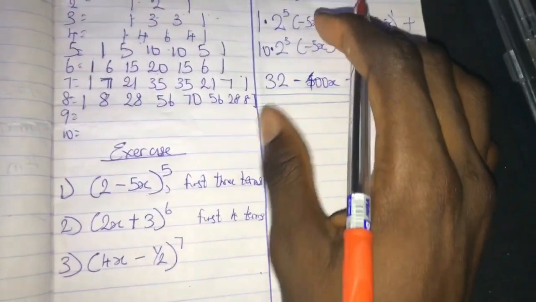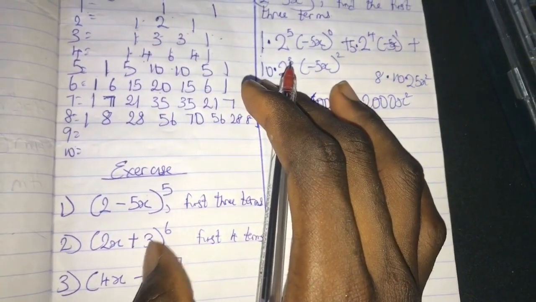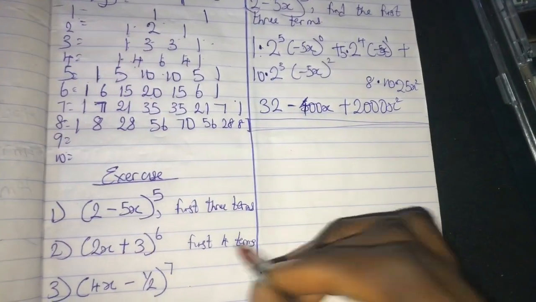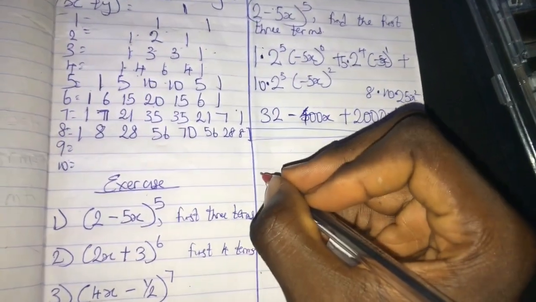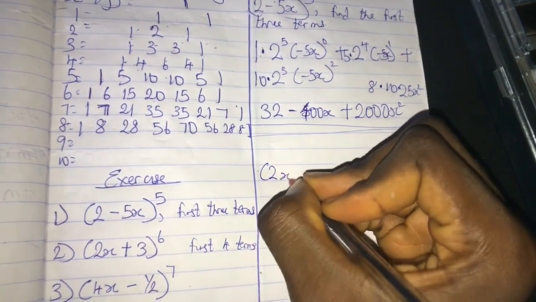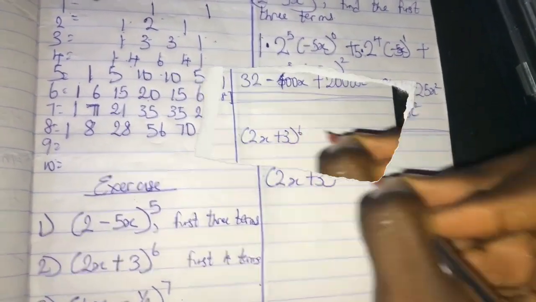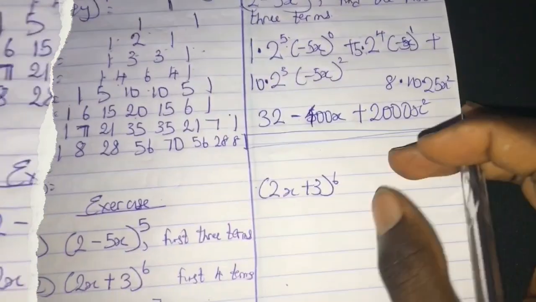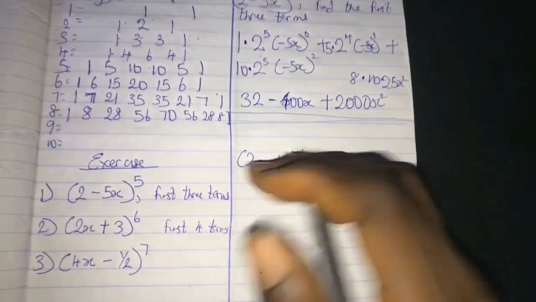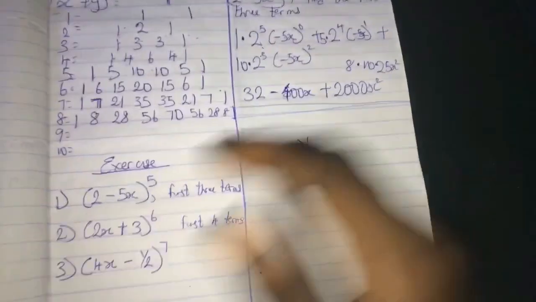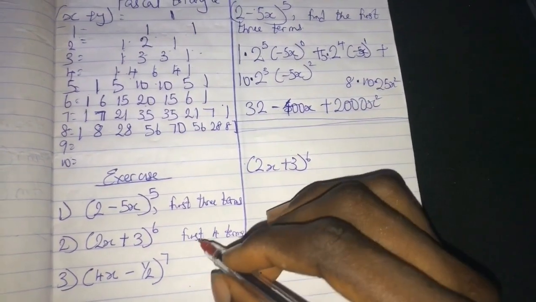Then we'll move to the next question, which is 2x plus 3 to the power of 6. We are told to look for the first 4 terms. So stay tuned. I'm sure by now you should have familiarized yourselves with all of this, so you can press pause and give this a try. You can even look for the whole expansion, but I am going to be looking for only the first 4 terms.